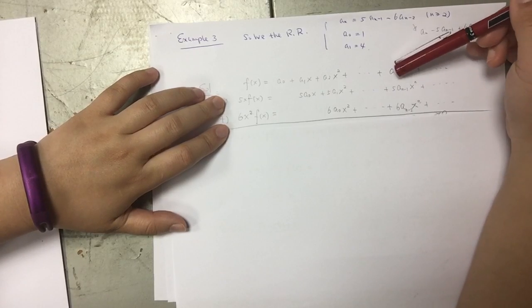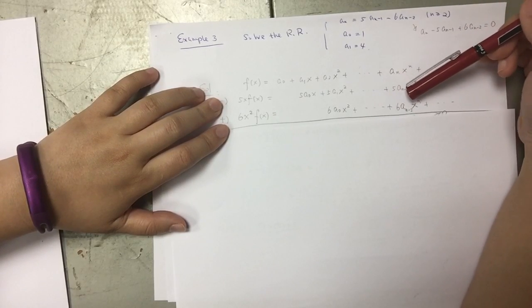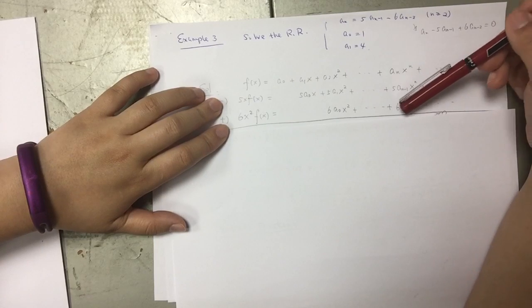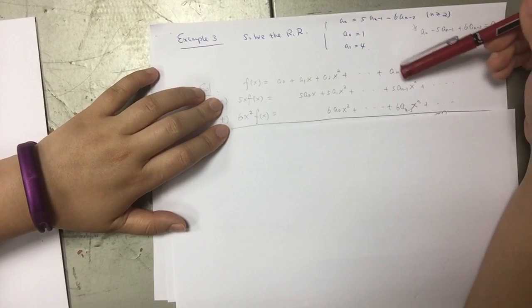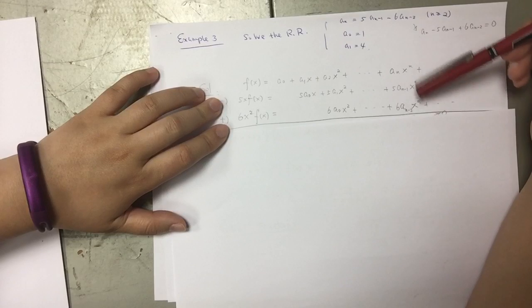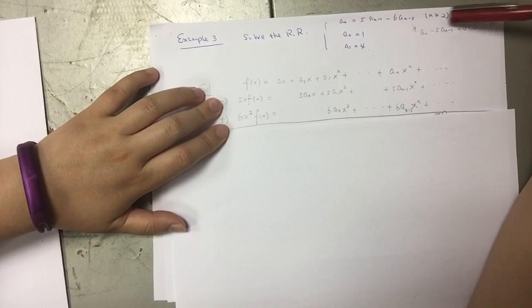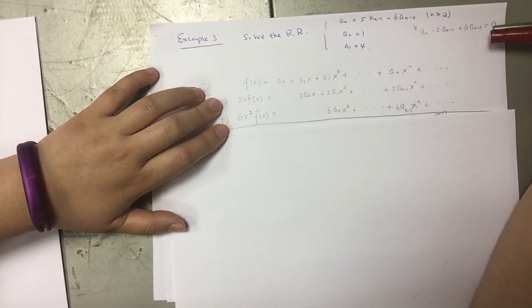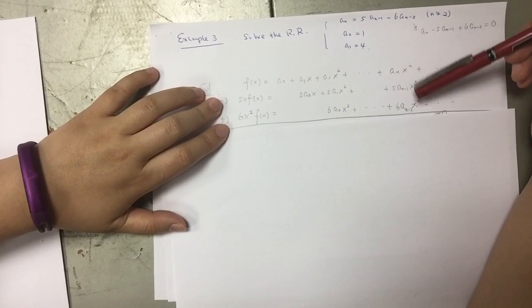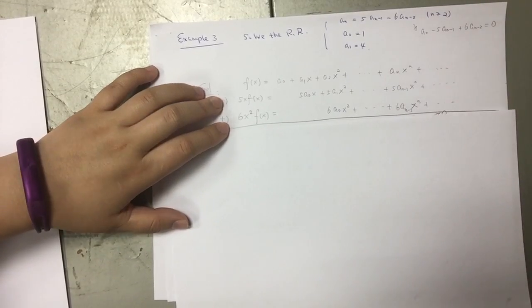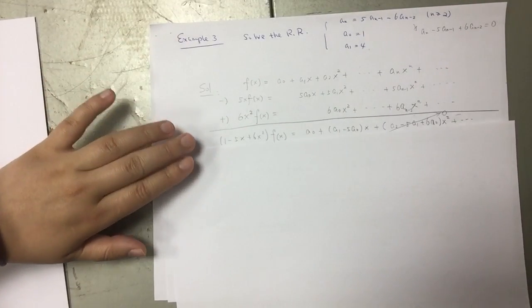We will see a_n minus 5a_{n-1} plus 6a_{n-2}, of course, if you pull out the x^n terms. So the coefficient will be exactly the left hand side of what we have in the standard form of the recurrence relation, which makes it 0. So that is what will happen next.